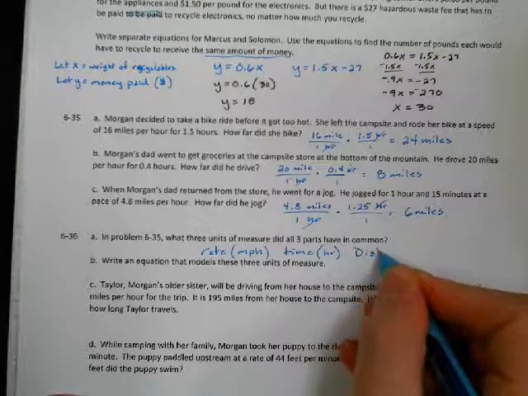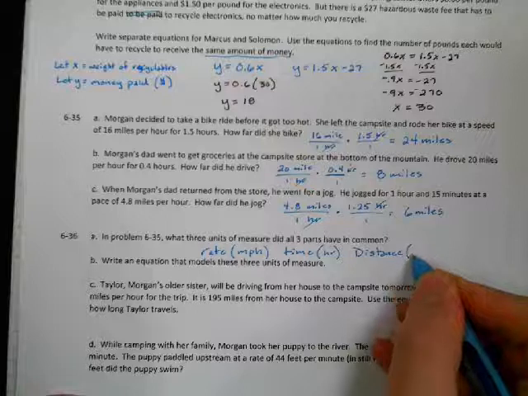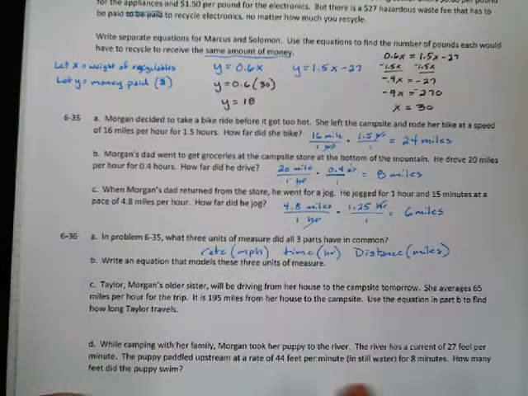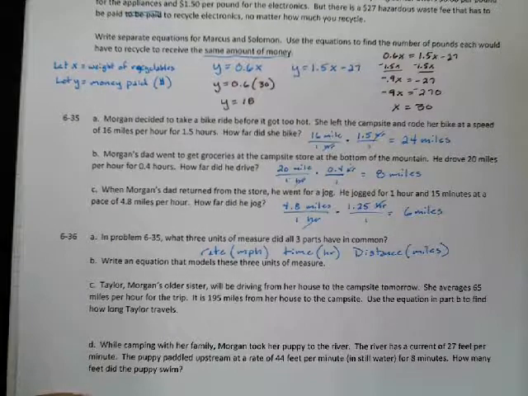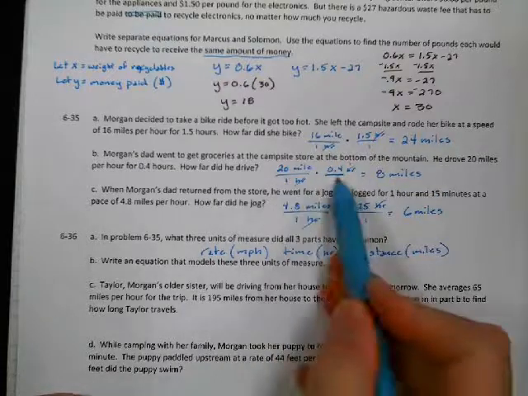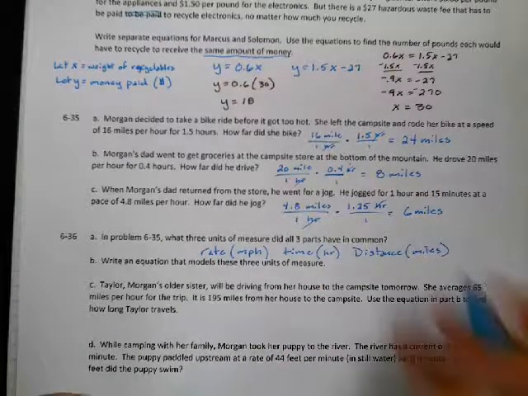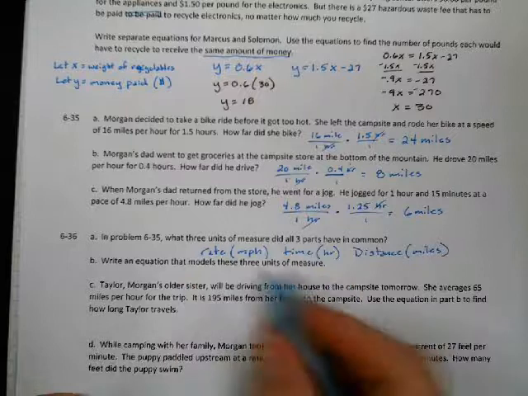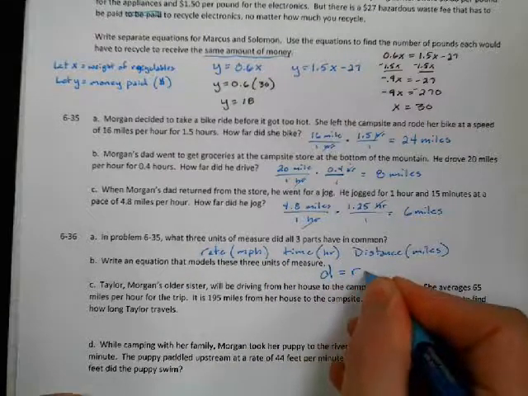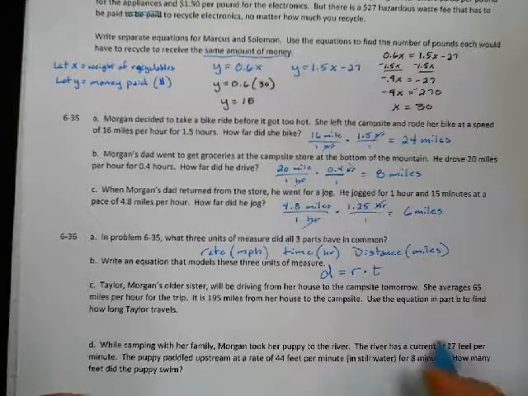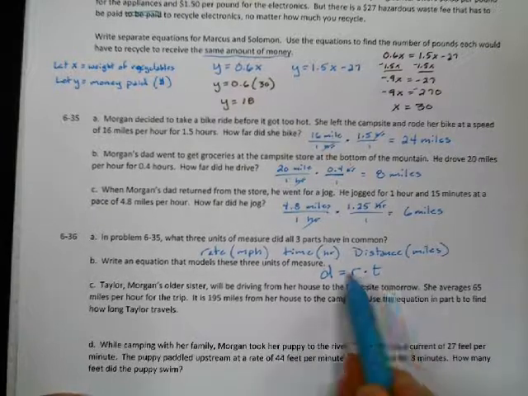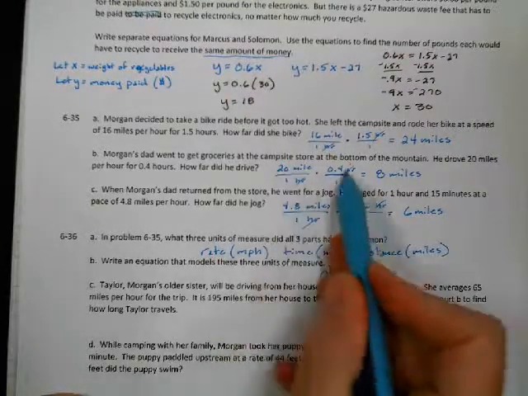So all 3 of these problems had rate, time, and distance. Now, what was happening with rate and time? Rate and time got multiplied each time, and that gave us distance. So that we can write a model for this of distance equals rate times time. I call this dirt. Dirt! D equals R times T. So rate times time equals distance. That's what we found up here each time that we took the rate times the time. It gave us the distance. So D equals rate times time.